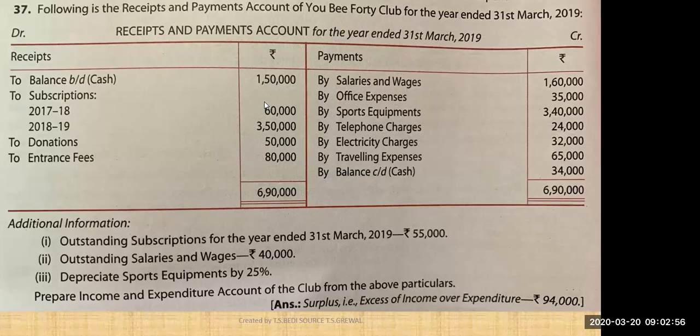So in this question, you have to prepare income and expenditure account. Is it clear? Format, I think I have already told you.